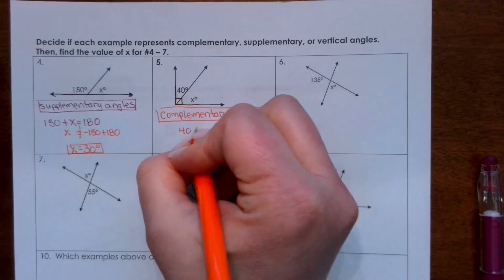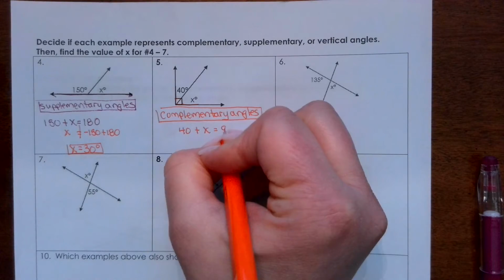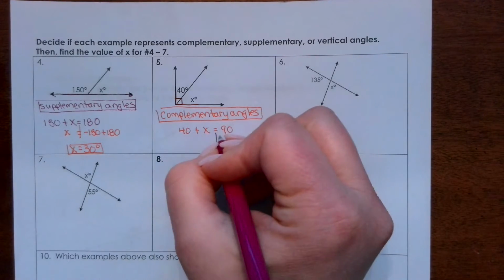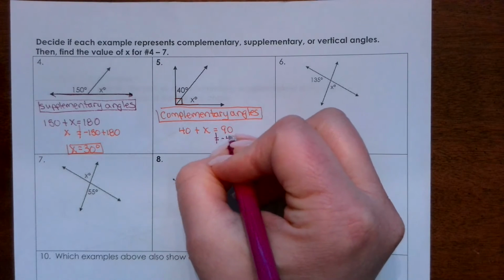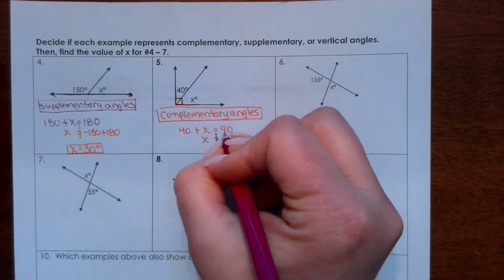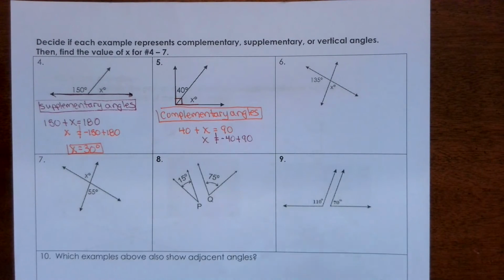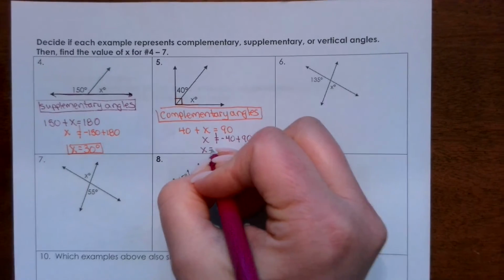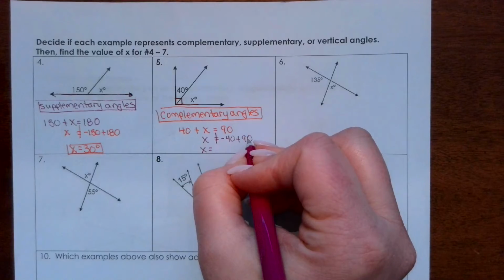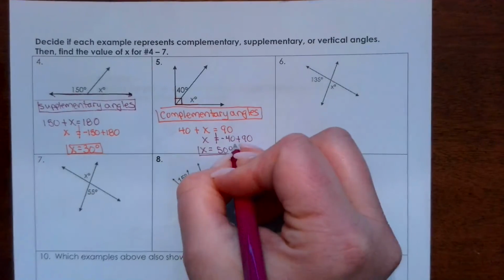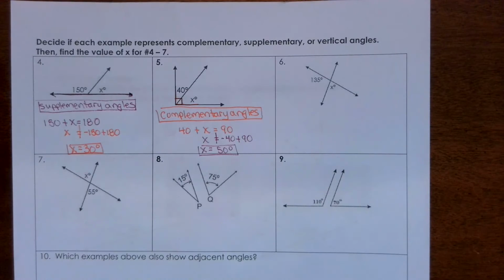So 40 plus x must equal 90 degrees. Now if I stay and go, 40 will go as negative 40, x stays, and 90 stays as a positive 90. And what I know is negative 40 plus 90, or 90 minus 40, is 50 degrees. So x is 50 degrees.